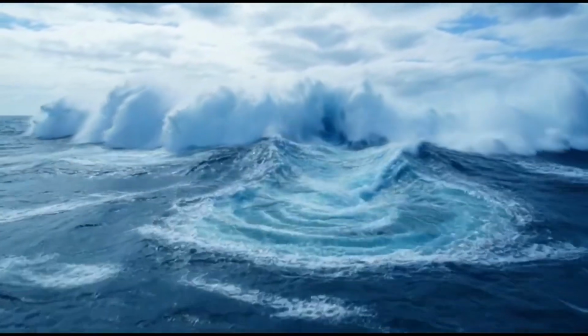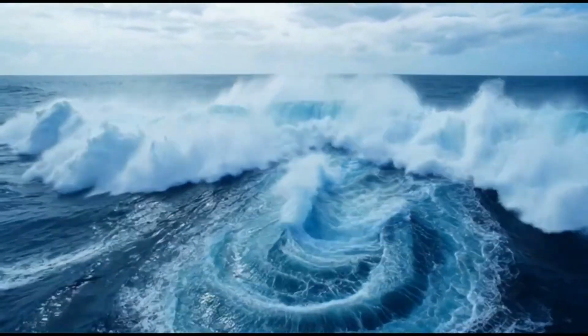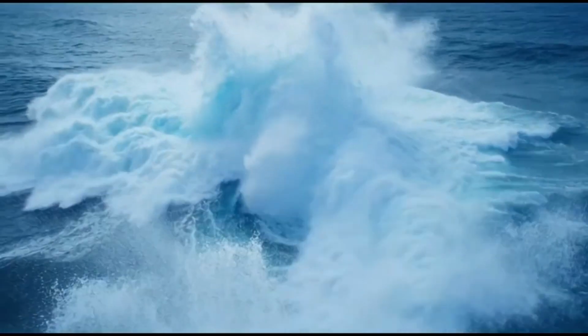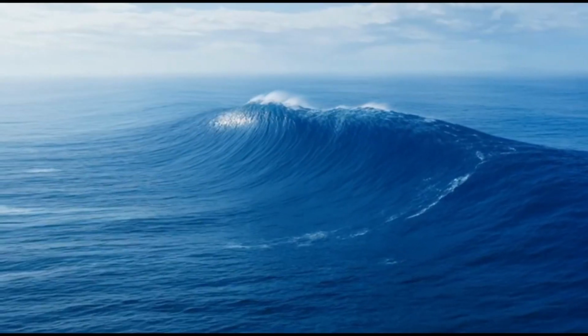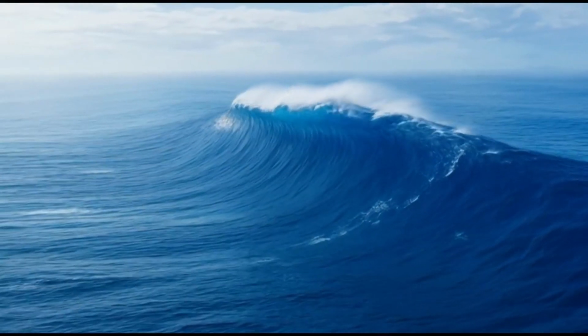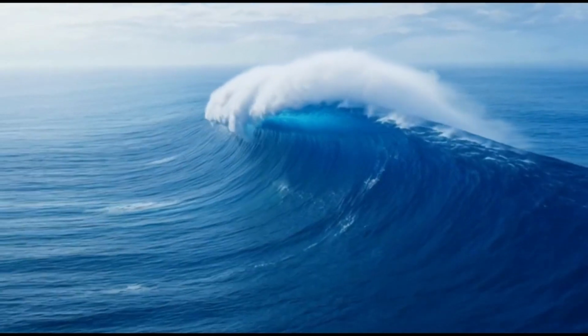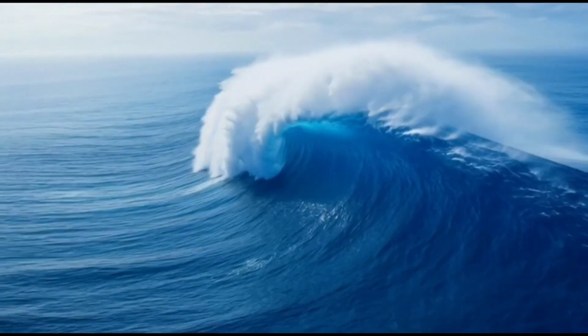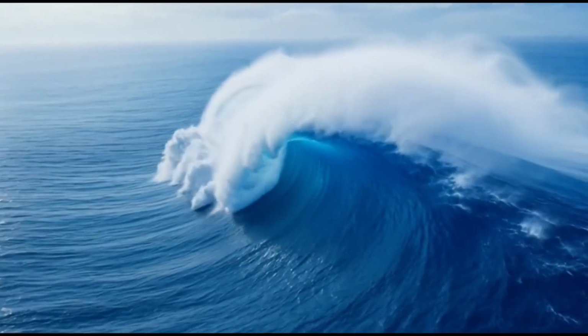At the same time, along the coastlines, we would see sudden and extreme drawdown. Massive volumes of water would rush away from the shore toward the open ocean. Essentially giant, sudden waves of recession, but moving in the opposite direction of a normal tidal outflow.